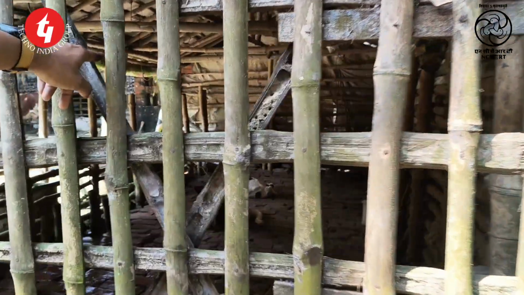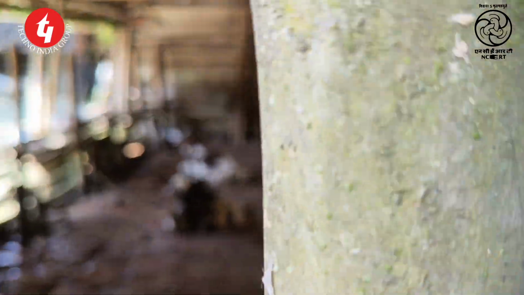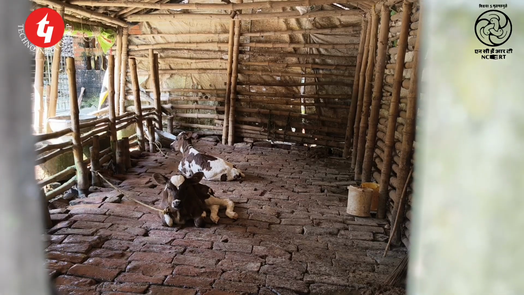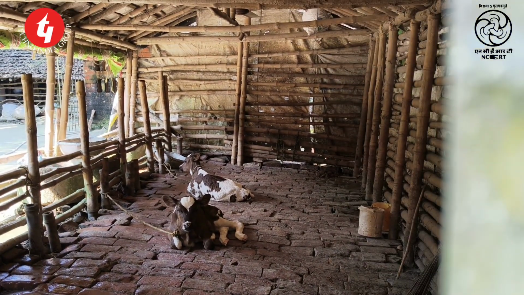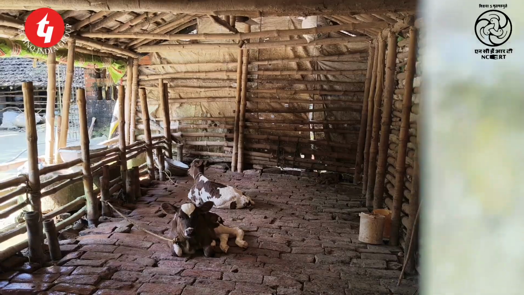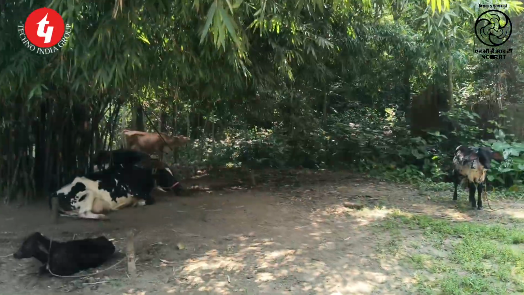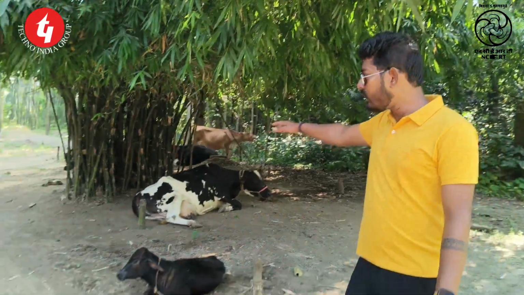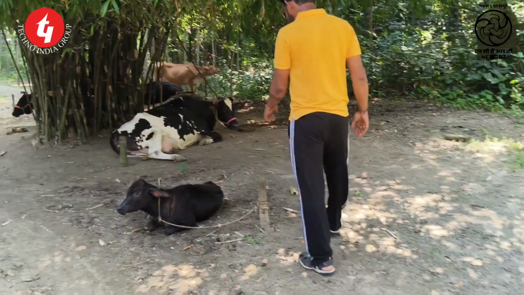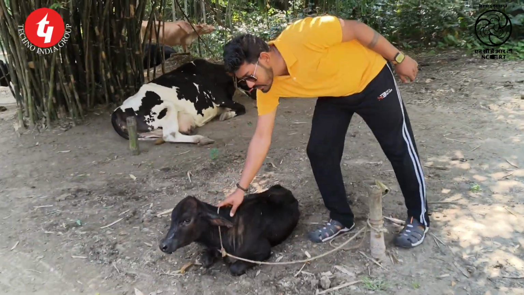You can see there are small calves. They require extra protection since they are not immune to the different types of diseases. That's why they are more cared for in this cow shed. They are free to take food, because they go to the nearby areas, and there are certain places where they rest on the surface, and this is a small calf.